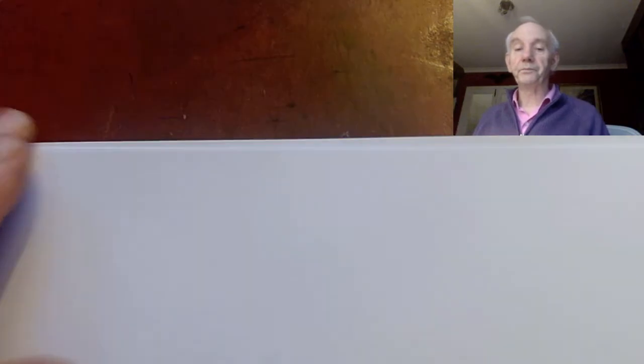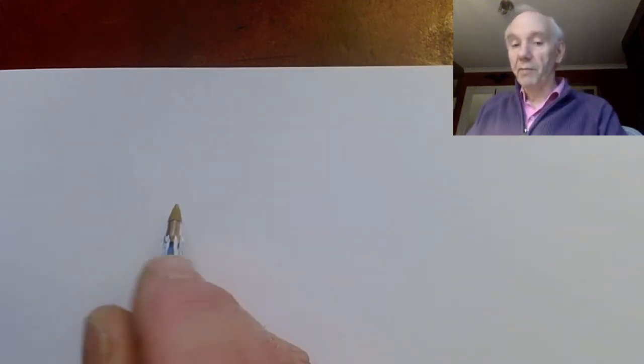Okay, so let me try and say it like this. Let me draw K5 again. K5 is the complete graph on 5 vertices. So here's a picture of K5, a dirty great big pentagon.